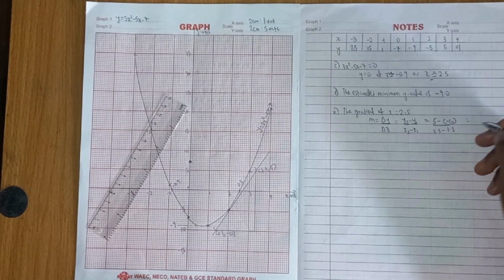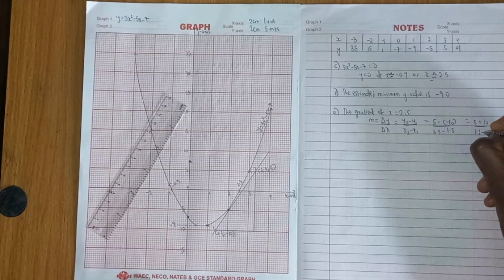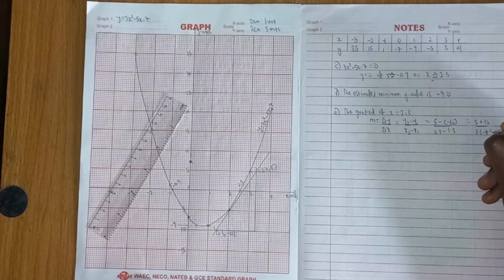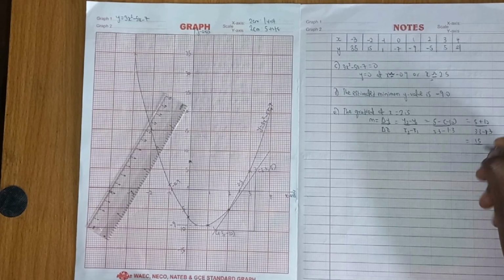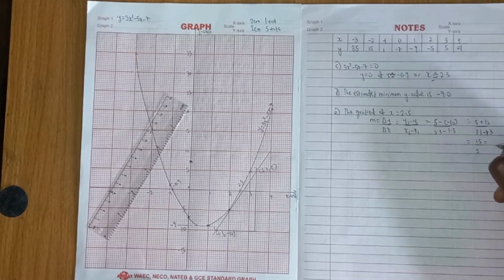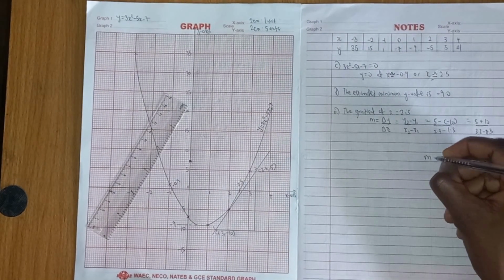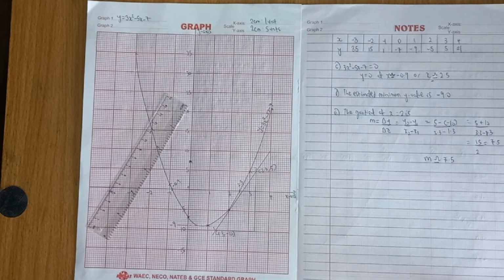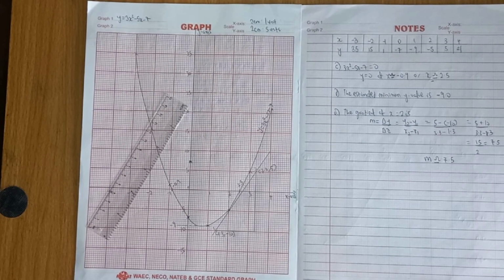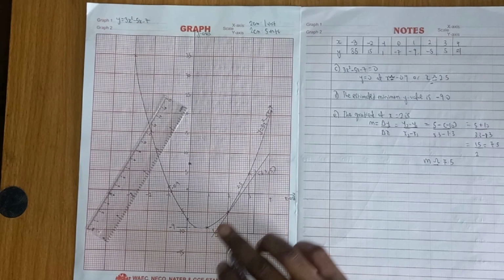So 5 minus minus 10 will give me 5 plus 10, all over 3.3 minus 1.3. So 5 plus 10 is 15, all over 2. So 15 divided by 2 is 7.5. So our slope m is approximately equal to 7.5. This value might be a bit far off from what the value really is, but it just depends on the points that you pick.